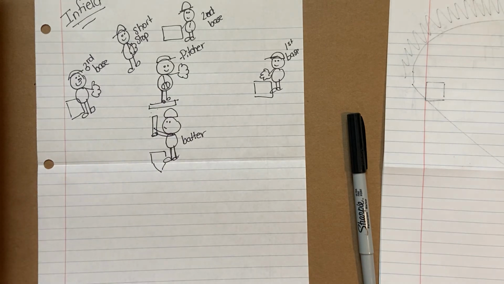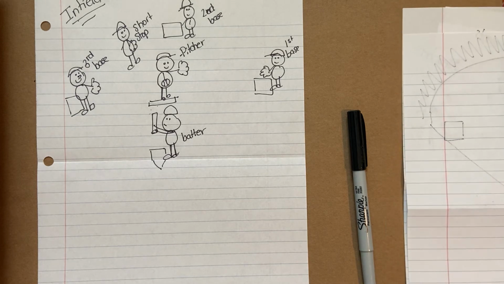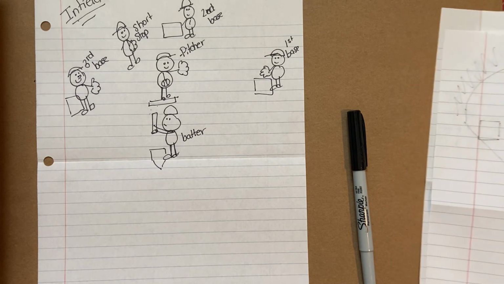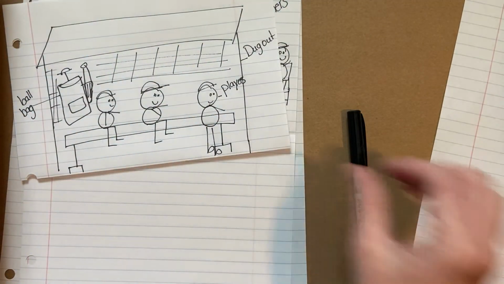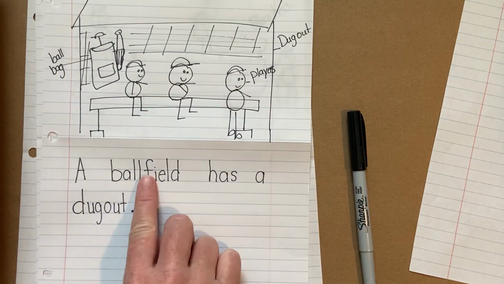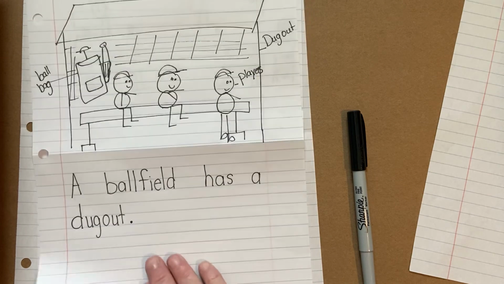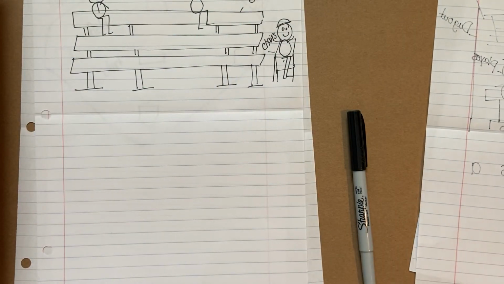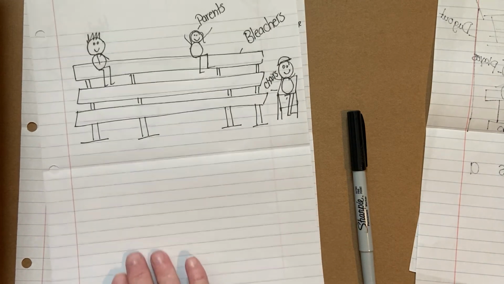And now that I've done all that, now I'm ready to go. So today, boys and girls, when you're writing, go get some paper, fold it in half, draw your pictures quick, sketch them out, and then make sure that you're labeling the important parts, and then start writing. So I could go ahead and go like this. I've already started my book, right? Okay, and it says, a ball field has a dugout. And now I can go to my next page and I can write something. Parents sit on the bleachers. And then I can go.